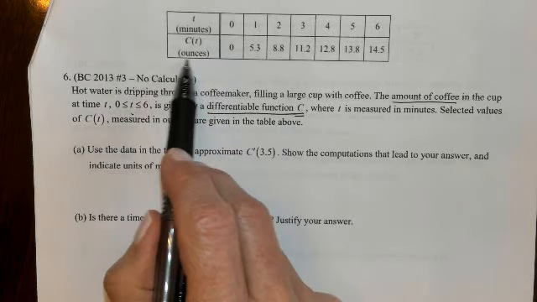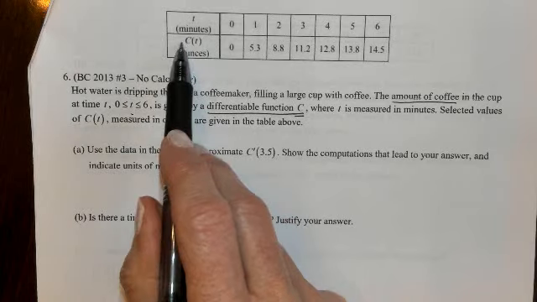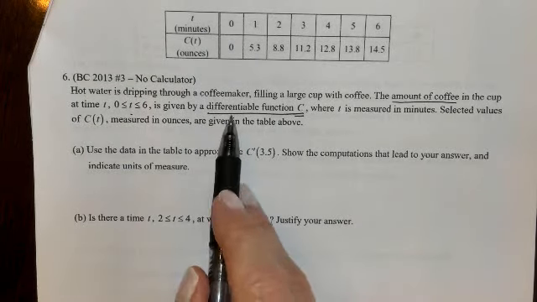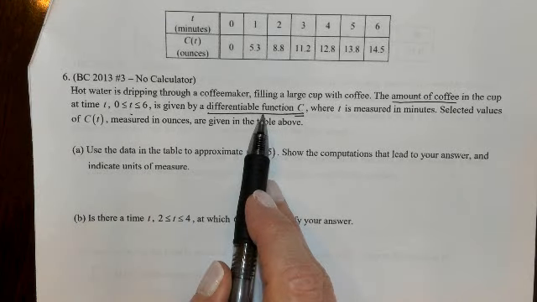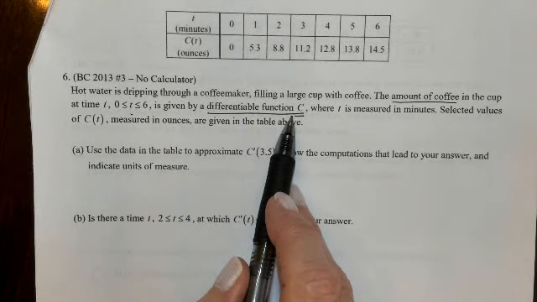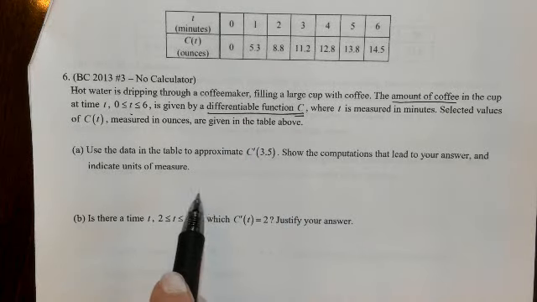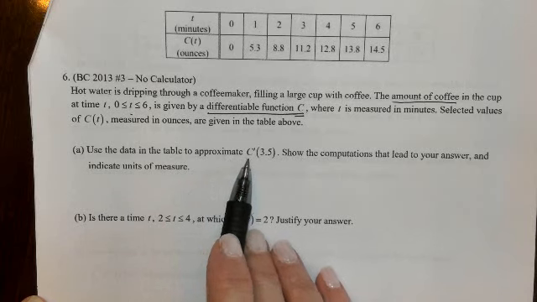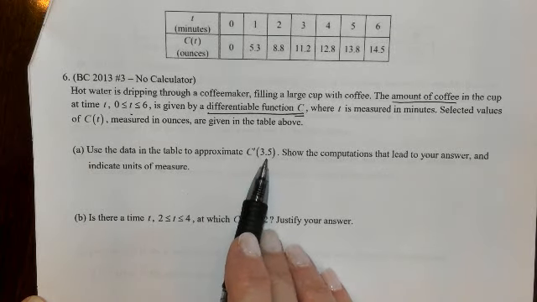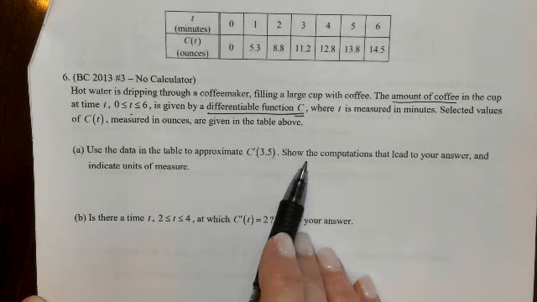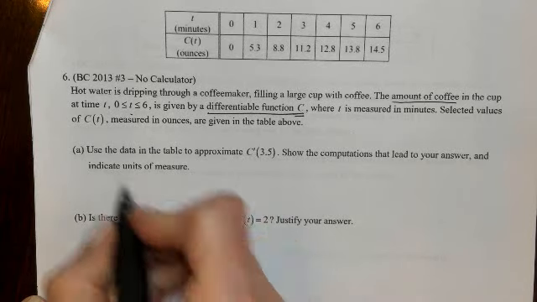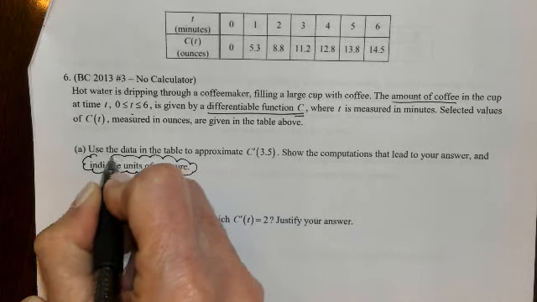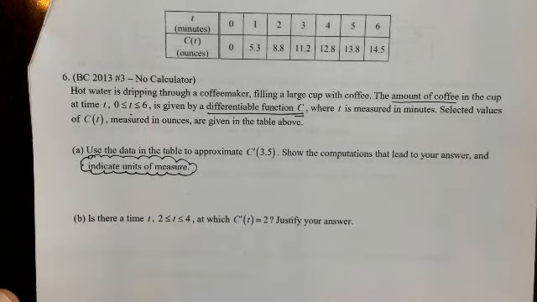So this is just the ounces in the cup of coffee. T is in minutes. All right. It tells us that c is differentiable. Again, that's something that we will likely need to use in the problem, otherwise they wouldn't be telling us it. All right. Part A, use the data in the table to approximate c prime at 3.5. Show the computations that lead to your answer and indicate units of measure. This is something that I tend to forget. Unless I bubble it, then I'll usually remember it.